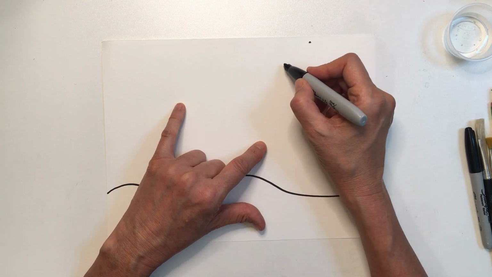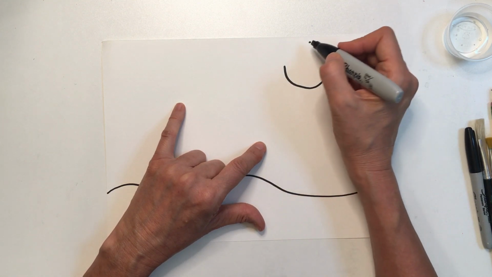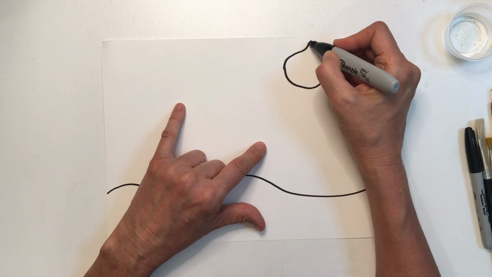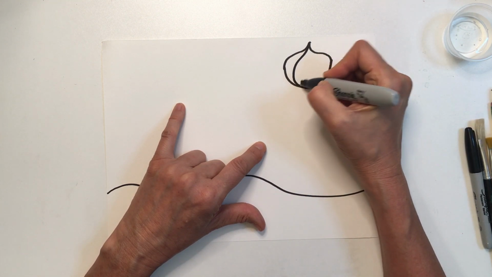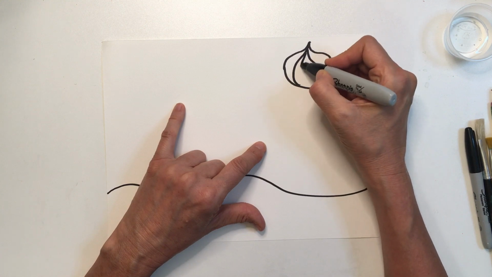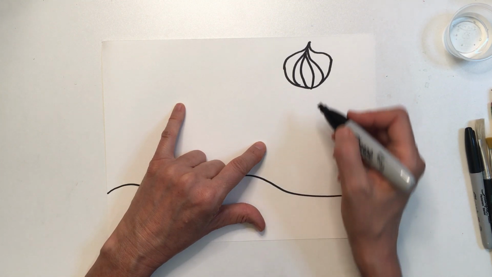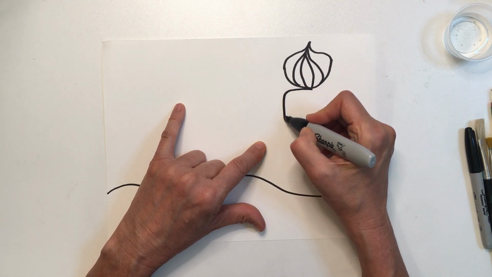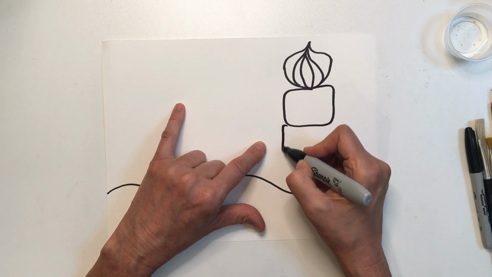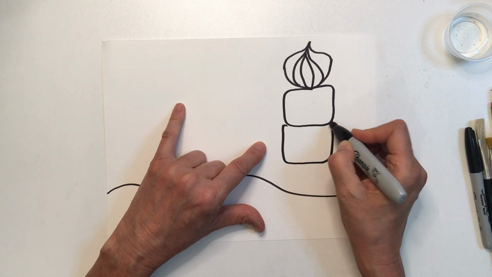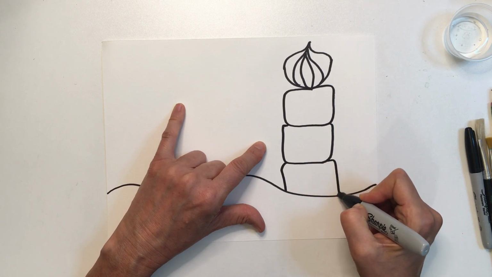And then underneath that dot, I am going to make a nice smile. Then I'm going to go to that dot and I'm going to connect it over to my smile. And then draw some curved lines inside, and that's going to give me a Hundertwasser onion. Now underneath this, I am going to draw some rectangles with squishy edges or soft edges. And I'm going to keep just making them until I get to my horizon line. And they can be different sizes.